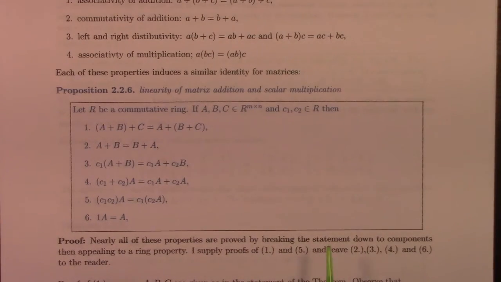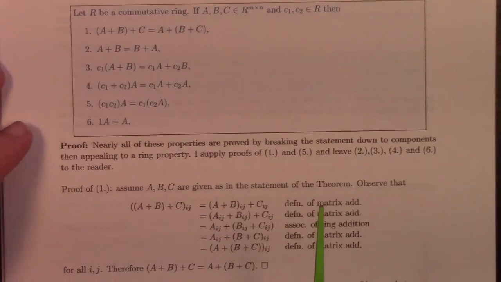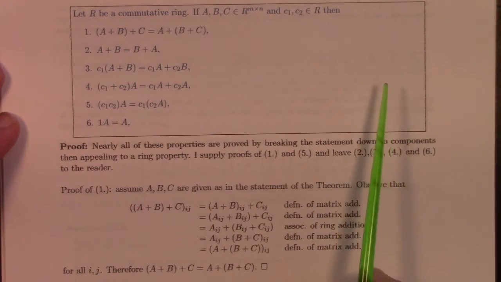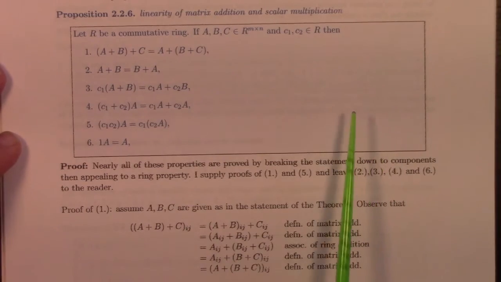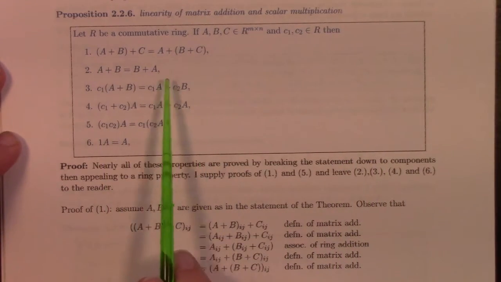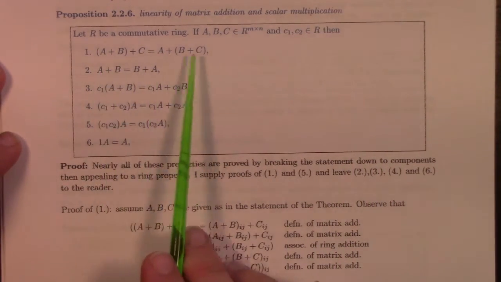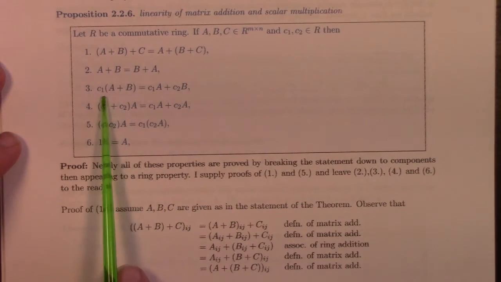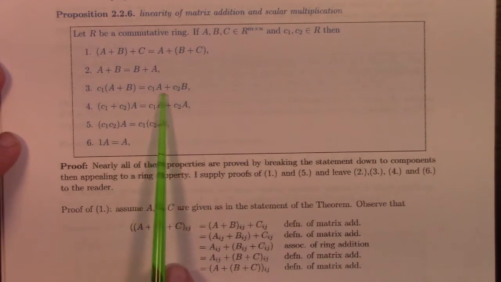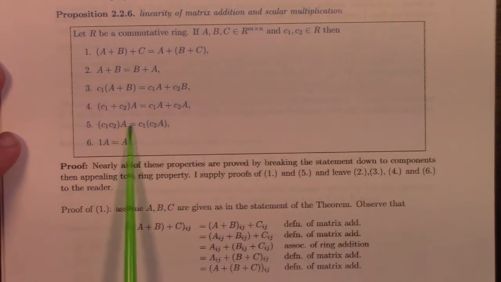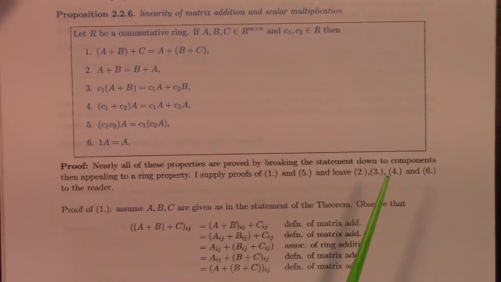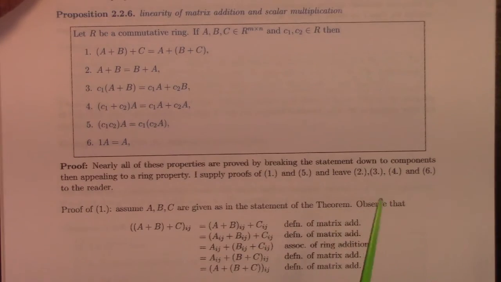So here's a theorem I didn't write down. I don't think I wrote it down last class anyway, but this is my proposition 2.26. And associativity of addition, commutativity of addition, this distributive property for scalar multiplication. Here's another one, kind of an associativity of scalar multiplication by 1. Get you back where we started. Now, I think I've asked you one of these in the homework, I forget which one.